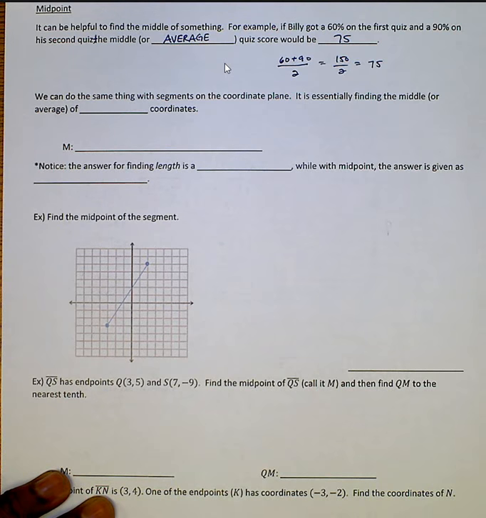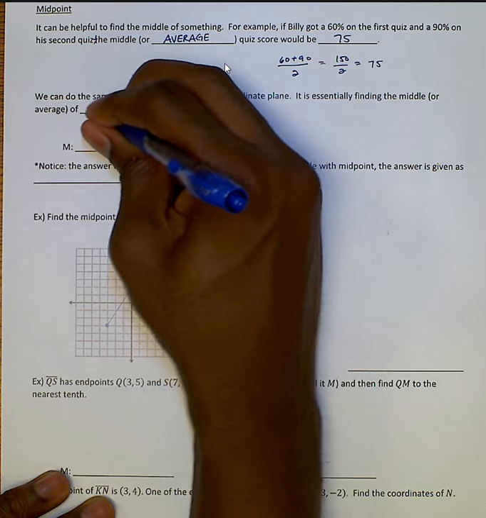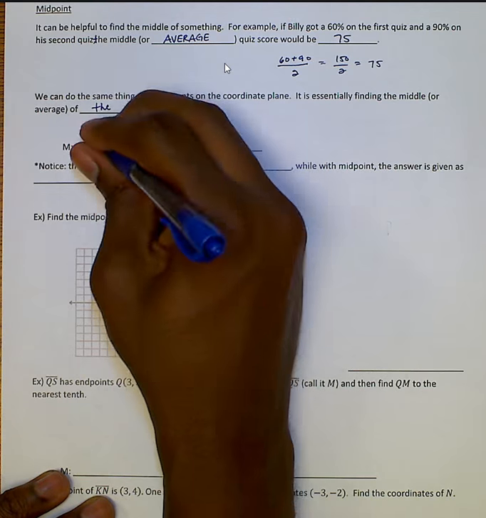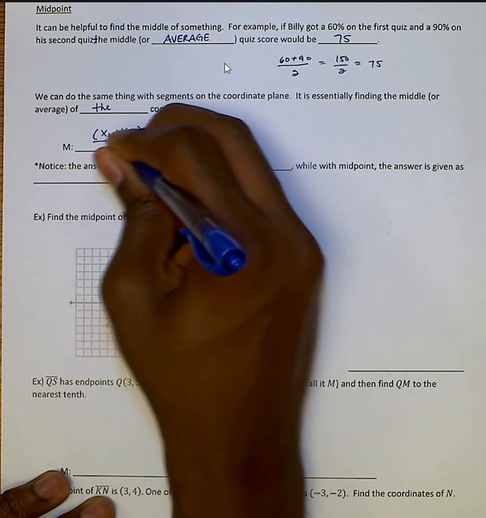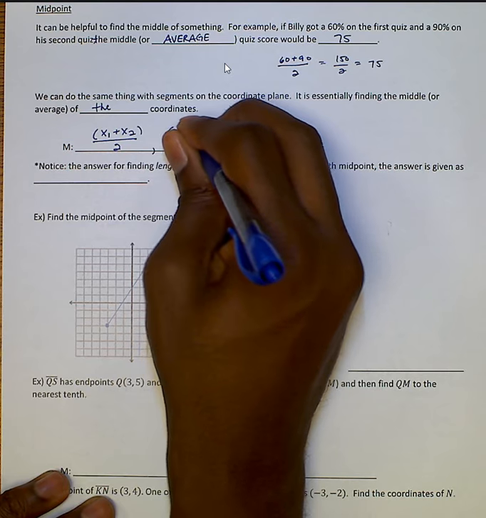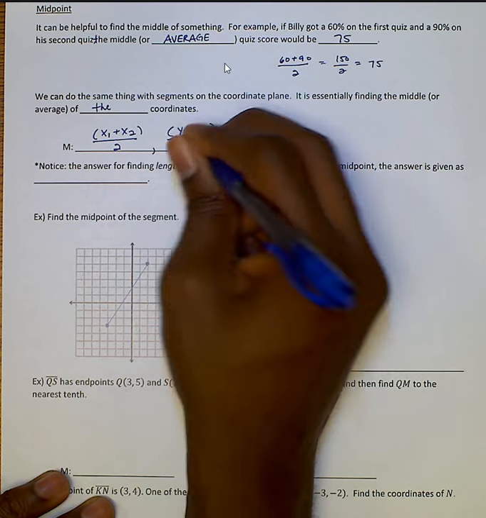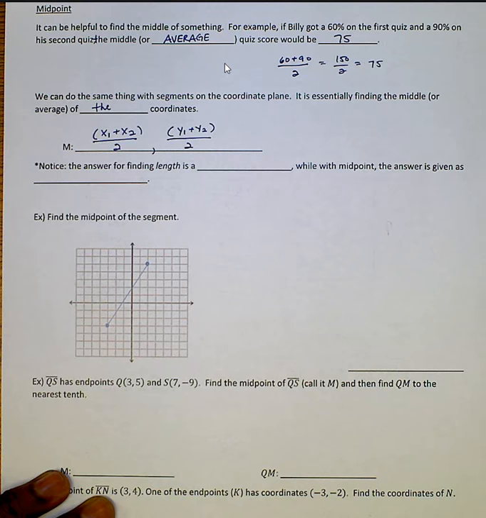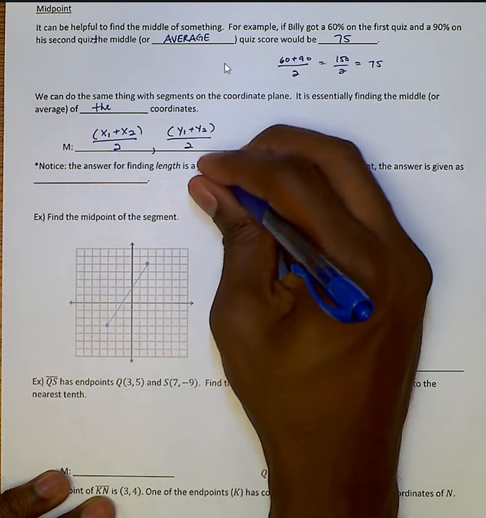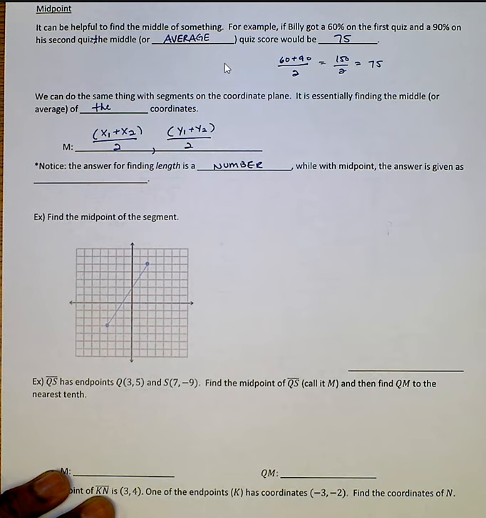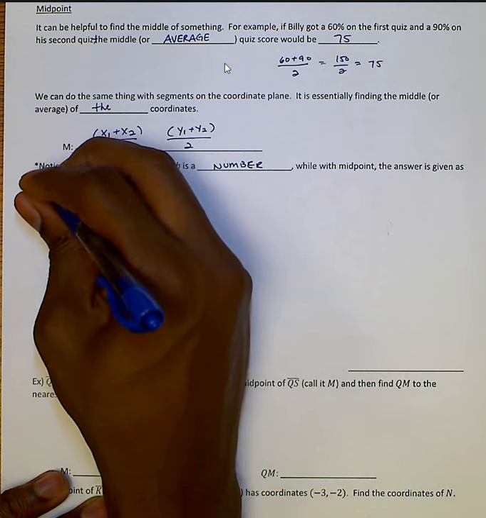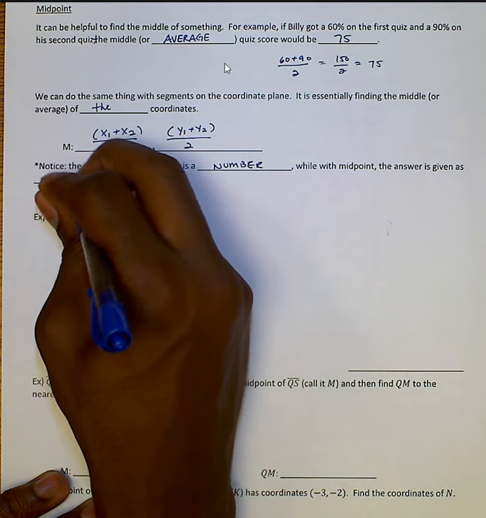We can do the same thing with segments on the coordinate plane. It is essentially finding the middle or average of the coordinates. The midpoint formula looks like this: x1 plus x2 divided by 2, comma, y1 plus y2 divided by 2. Notice that the answer for finding a length is a number, while with the midpoint the answer is given as a coordinate. Midpoint is a location. We're saying where it is.